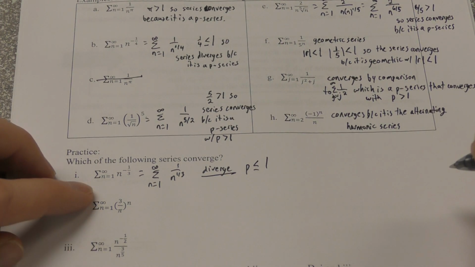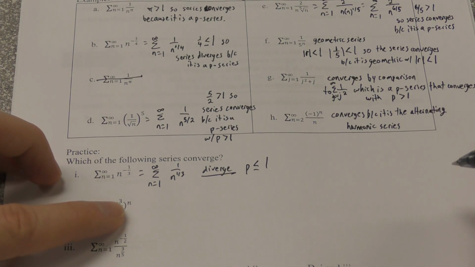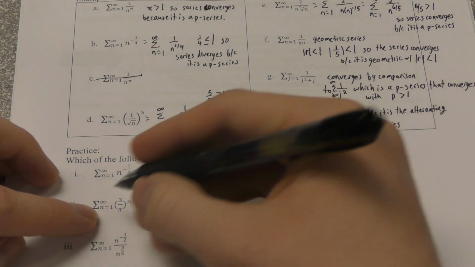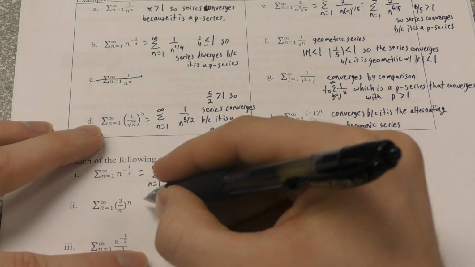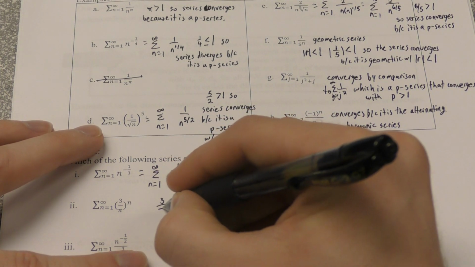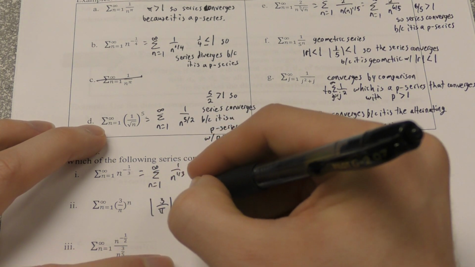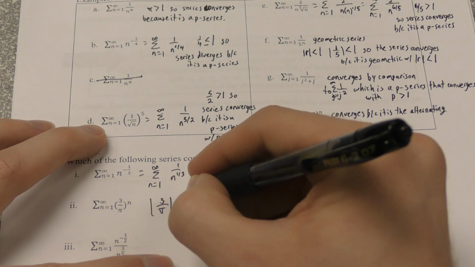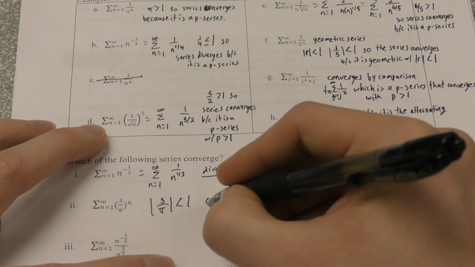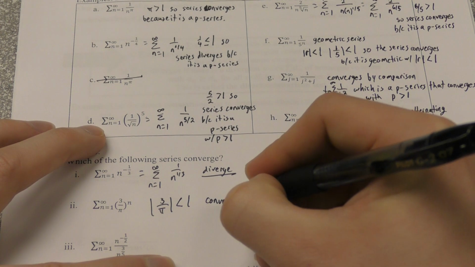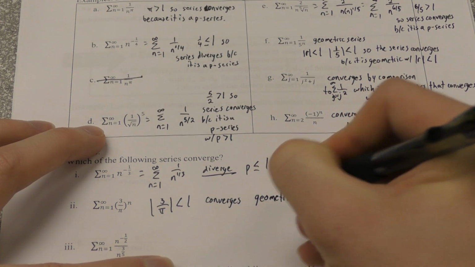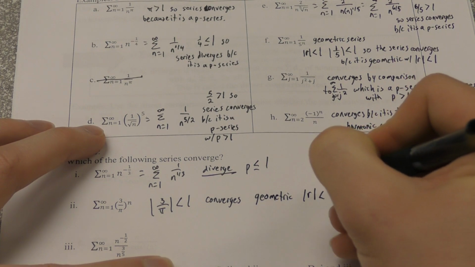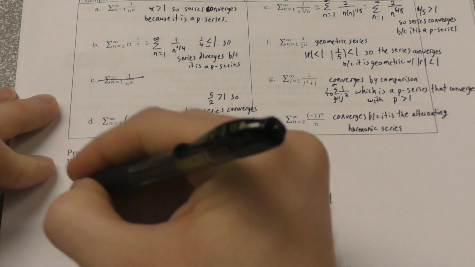All right. 1 to infinity of 3 over pi to the n. That's not a p-series thing. Looks geometric because I have some factor to the n power. Let's see, if I try to find that r value, the absolute value of 3 over pi, 3 divided by 3.14, is less than 1, so it converges. If you're asking why, it's because it's a geometric series, and the absolute value of r is less than 1, so it converges. So this guy's okay.